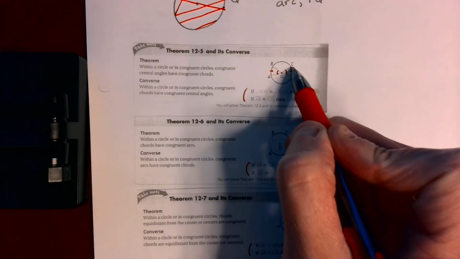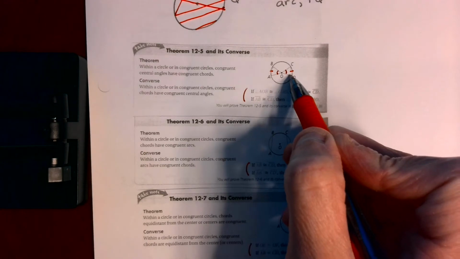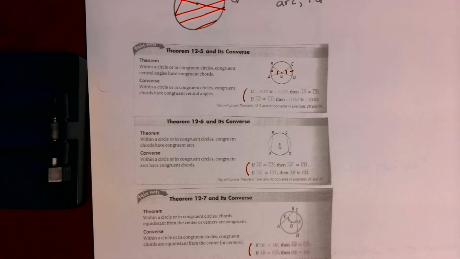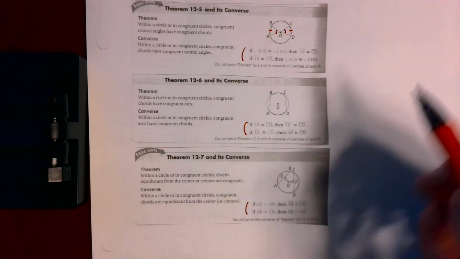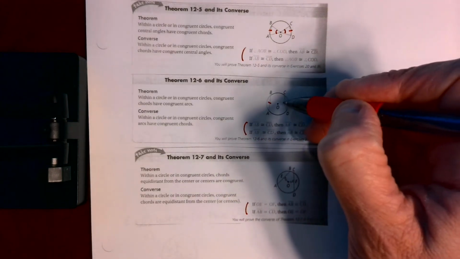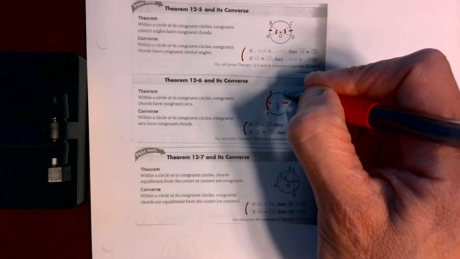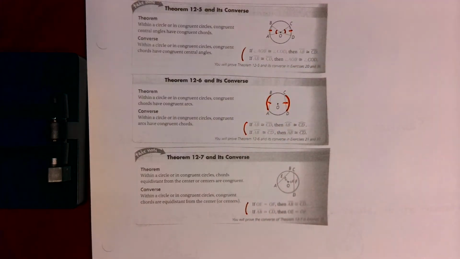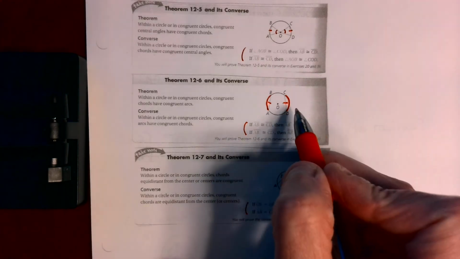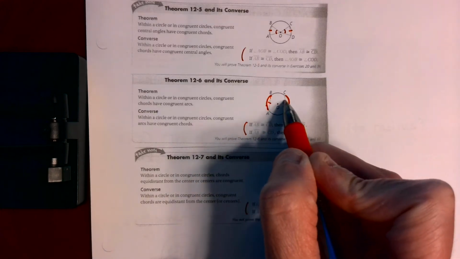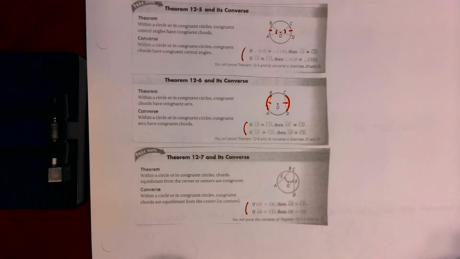If you know you have two chords that are the same, then when you connect them to the center, those angle measures in the middle are the same, the converse. Okay, the next one talks about if you have two arcs that are congruent, then the arcs they make right here are also congruent. They're the same exact length. And vice versa. If you are given that the arcs are the same, then the chords connecting the endpoints of those arcs would also be congruent, the converse.